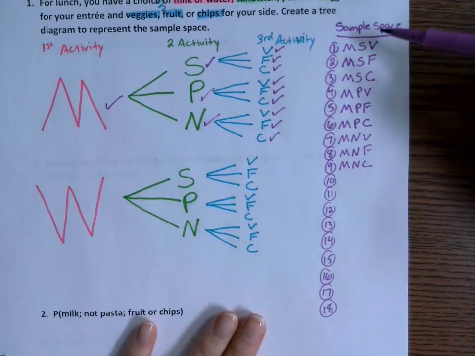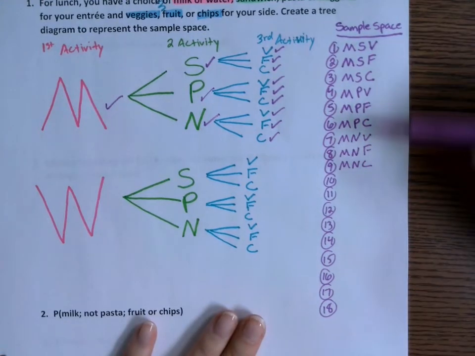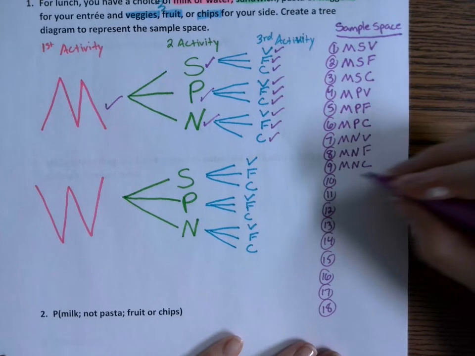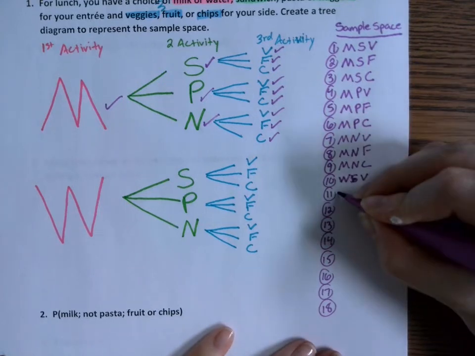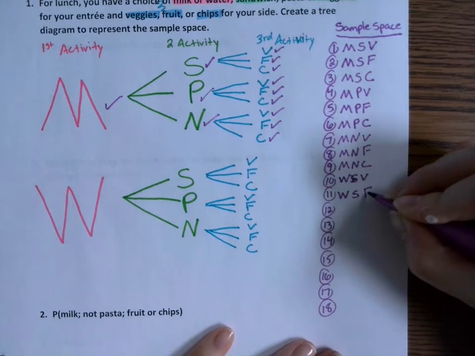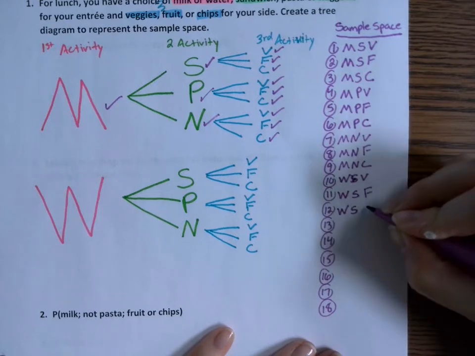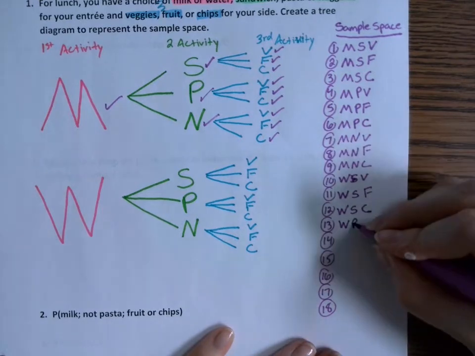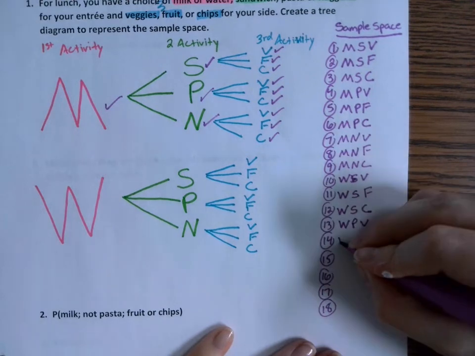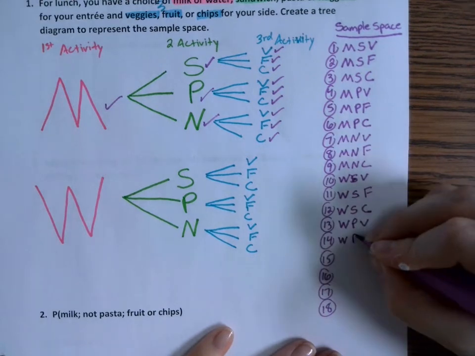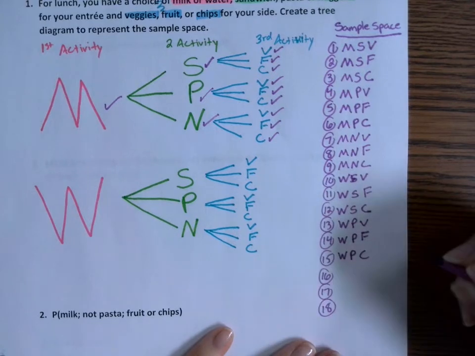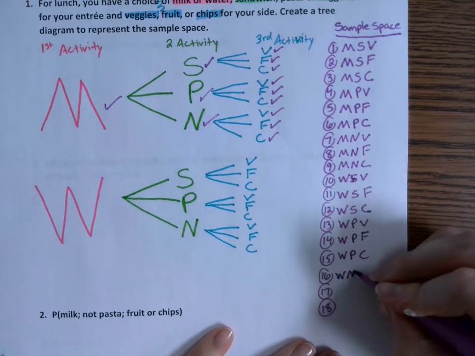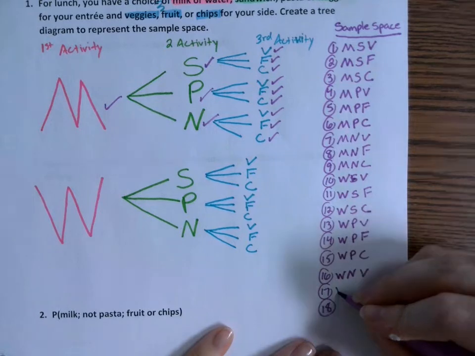So we have water, sandwich, veggies, water, sandwich, fruit, water, sandwich, chips, water, pasta, veggies, water, pasta, fruit, water, pasta, chips, water, nuggets, veggies, water, nuggets, fruit, water, nuggets, and chips.